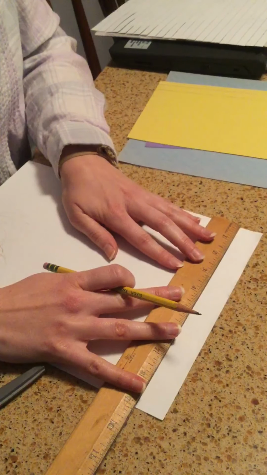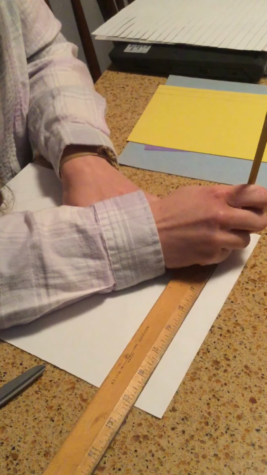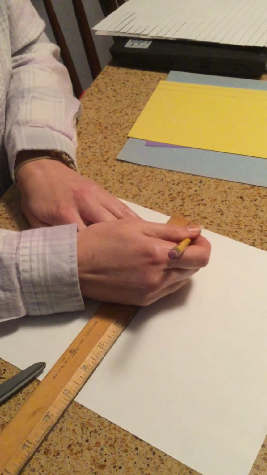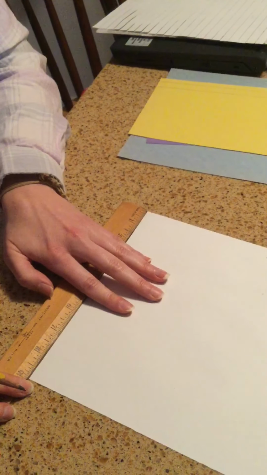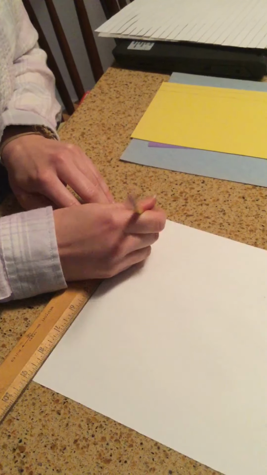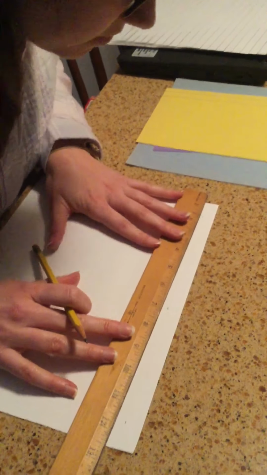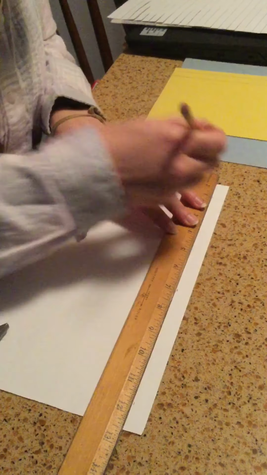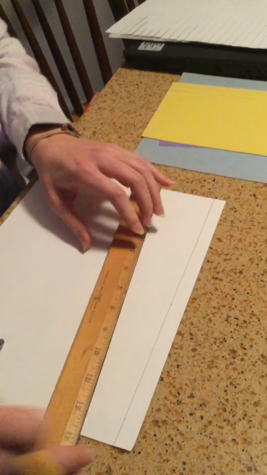And again, just like I did with my strips, I want to mark ½ inch in several different spots so that I will have an accurate and straight line. So I match up all my markings and I draw my line.